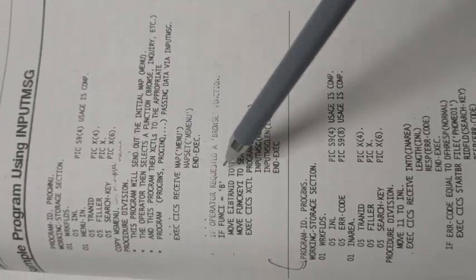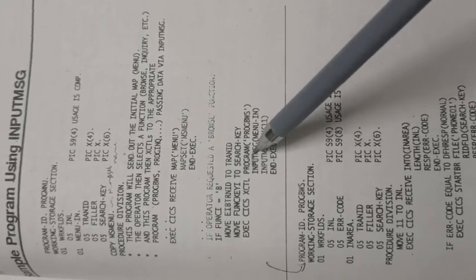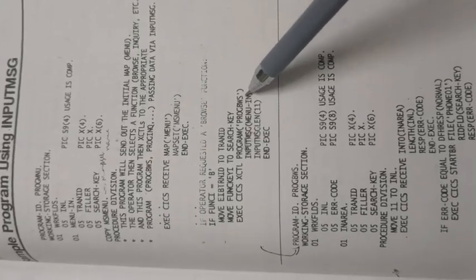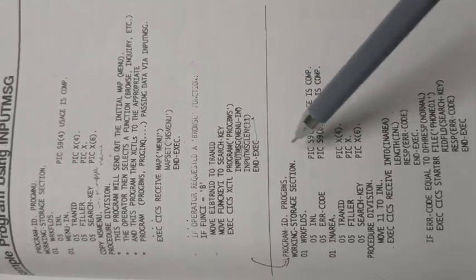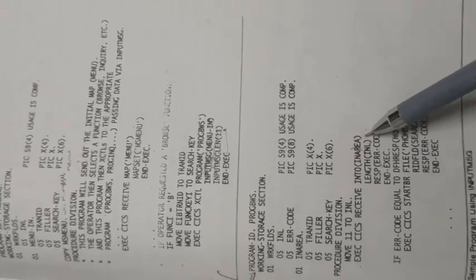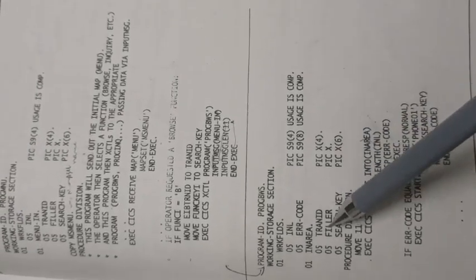The syntax for the input message: see XCTL to the subprogram. They are using the XCTL command here with the program. I am calling the subprogram with the input message here and the message length here. Similarly, in the receiving area, they have given an input message area, and they receive it into the length and in-area, this one.